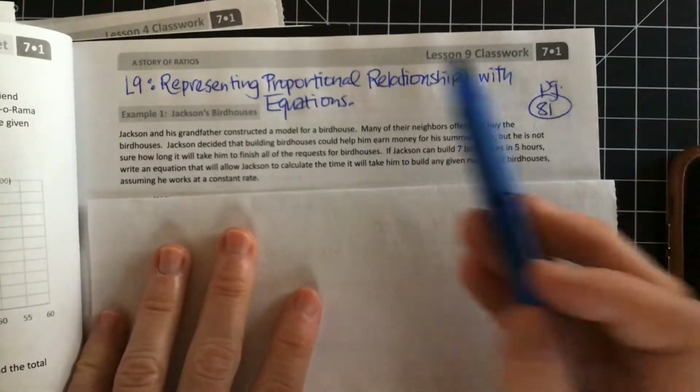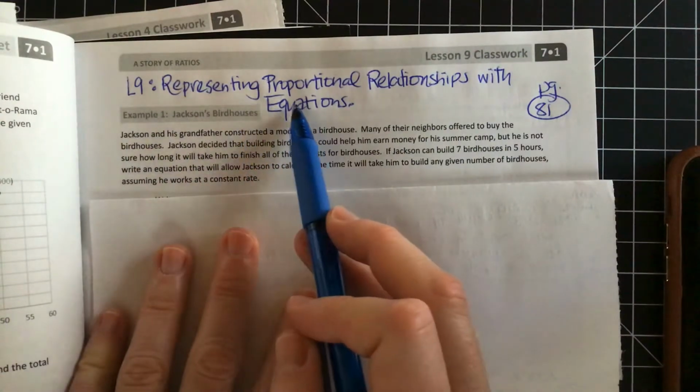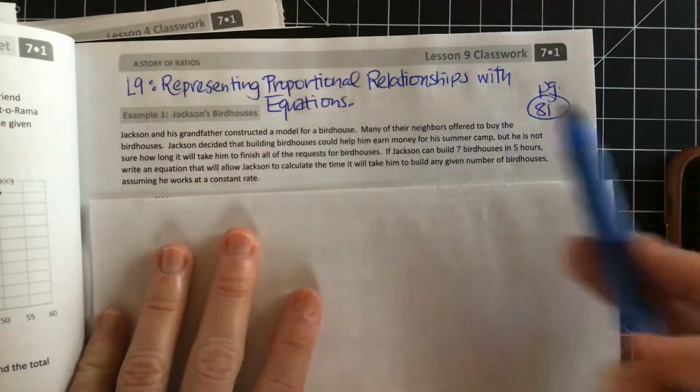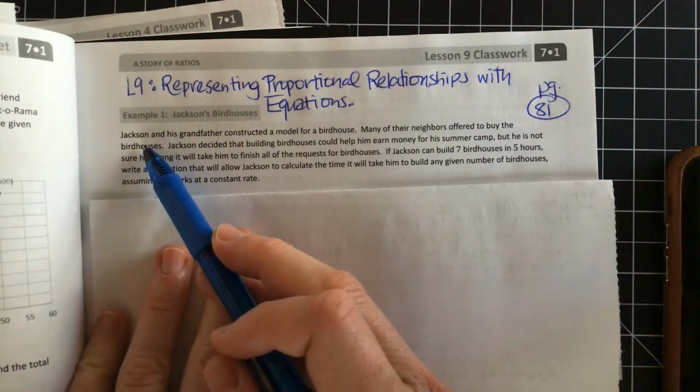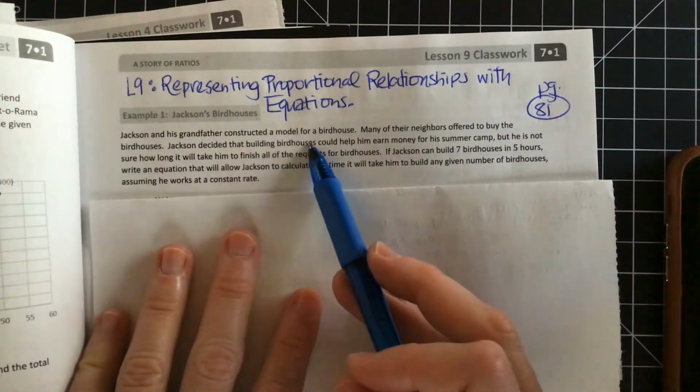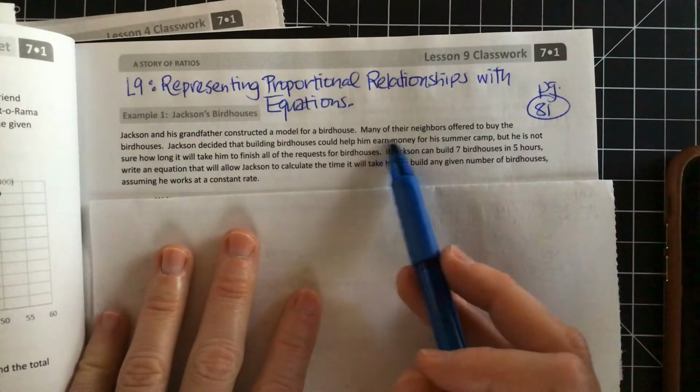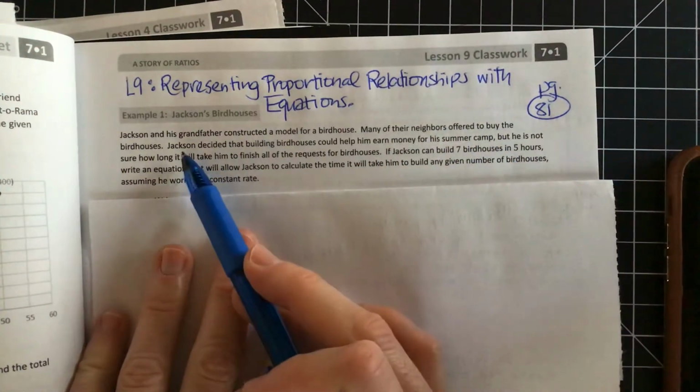Hey guys, we are on lesson 9, which is representing proportional relationships with equations. It's on page 81. This is the problem. Jackson and his grandfather constructed a model for a birdhouse. Many of their neighbors offered to buy the birdhouses.